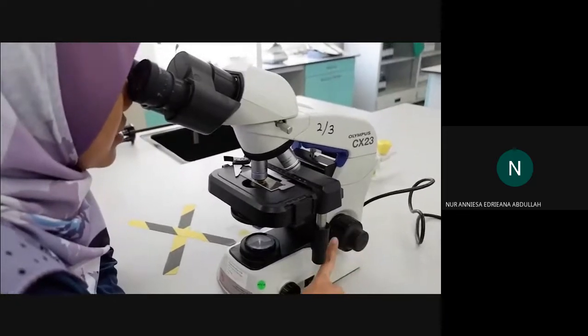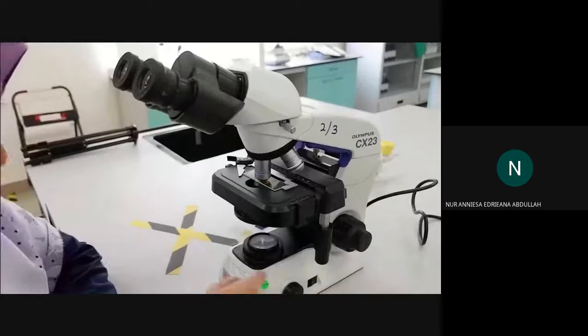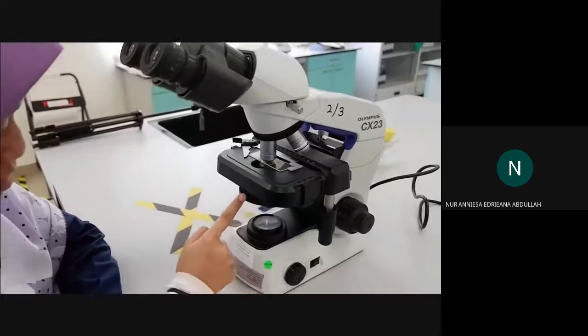Remember, you cannot adjust the coarse knob at this point. Again, you can adjust the light intensity so that the image is clearer and brighter. This is what you will see under the microscope at 400 times magnification.